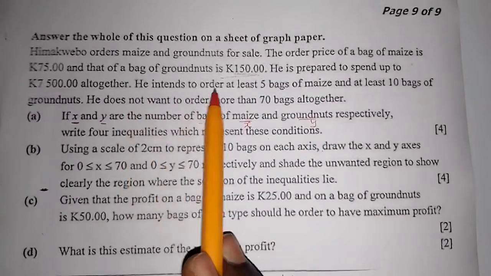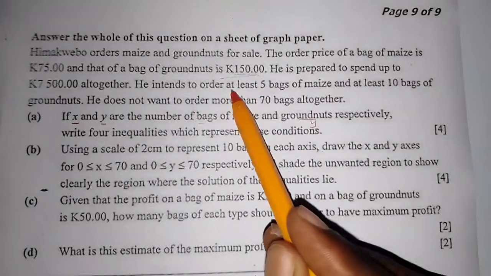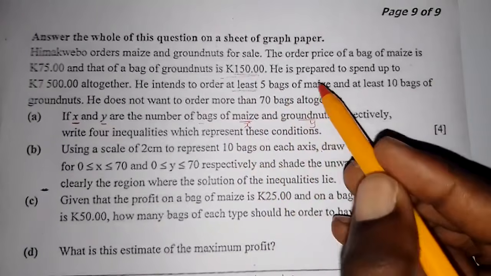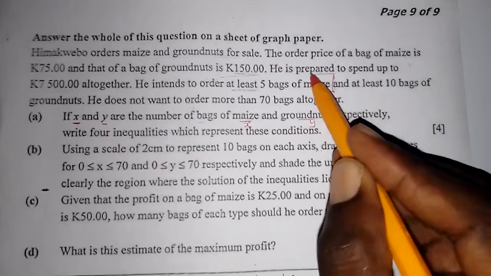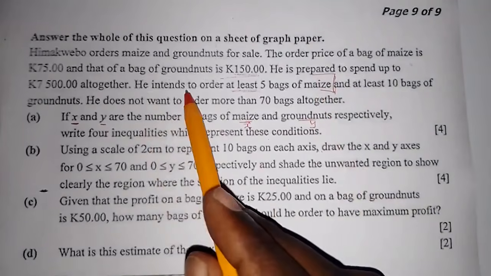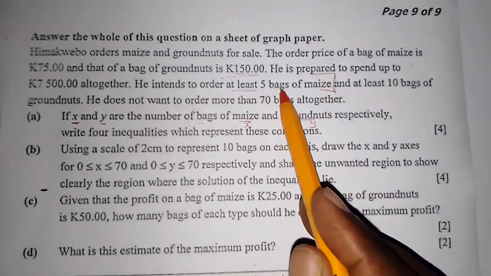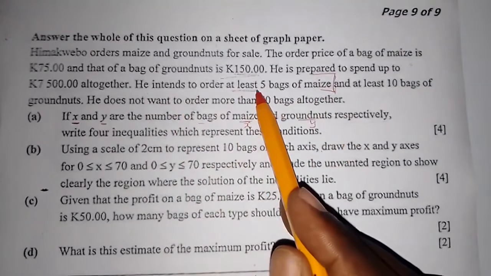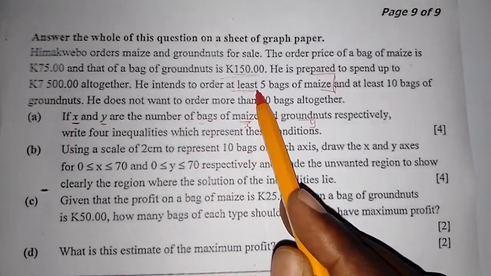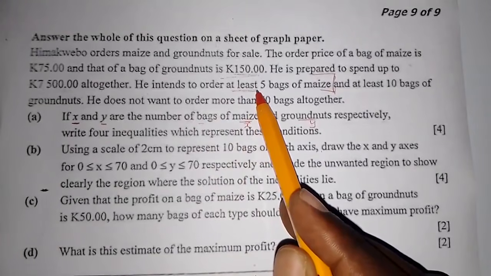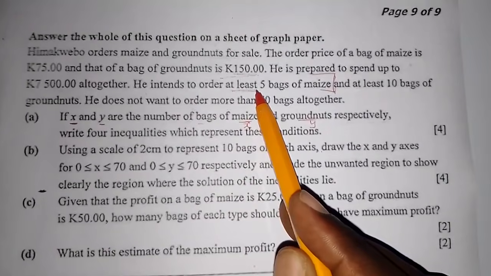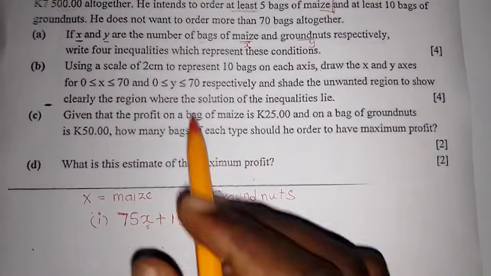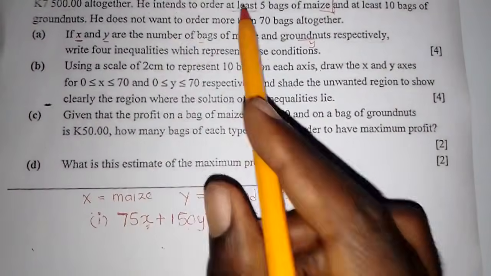It intends to order at least, so there is an inequality here now, at least 5 bags of maize. So this is an inequality from here going this side. Have you seen? He intends to order at least 5 bags of maize. What did I say at least means? What does the word at least mean? Greater than or equal to. So he's prepared to spend up to, he intends to order at least.